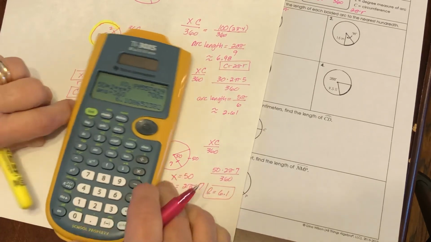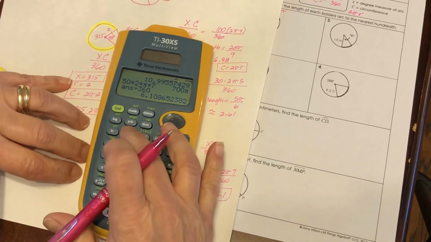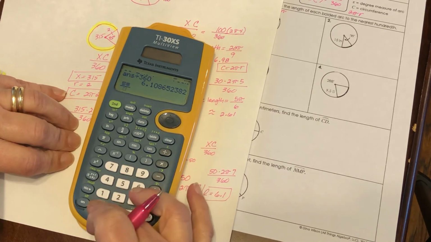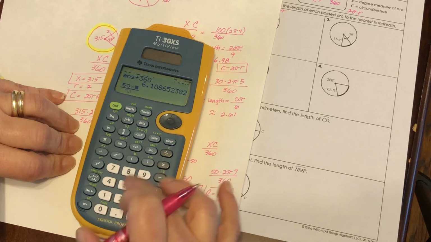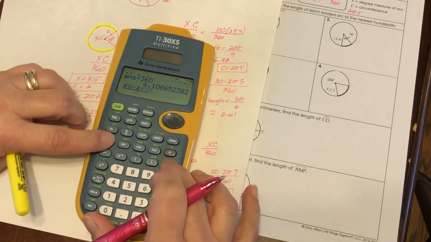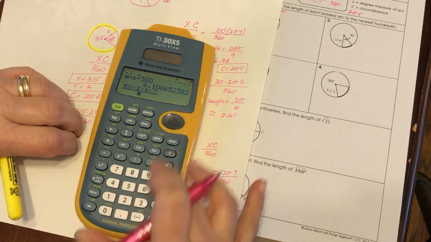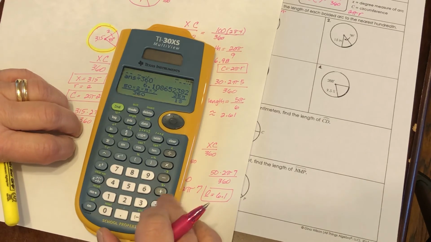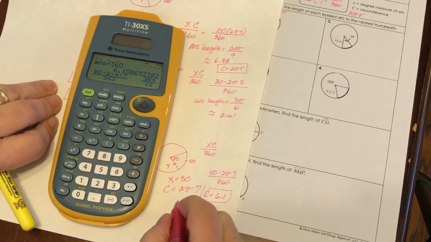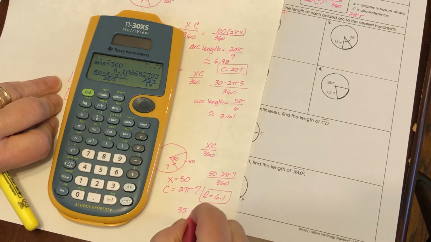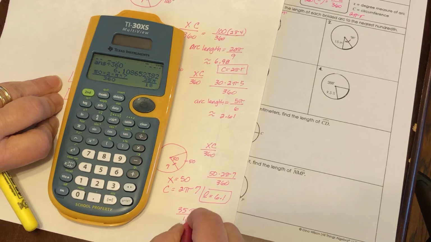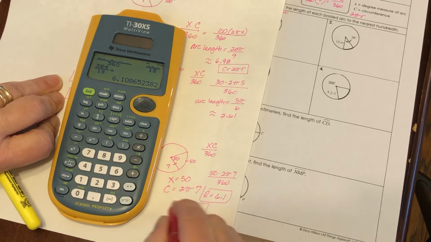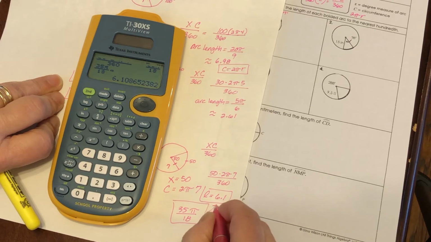So let me do it if you do have this kind of calculator. N over D button, let's just make sure we get the same thing. We got 50 in the numerator times 2 times pi times 7. That whole thing over 360. When I push enter, I get 35 pi divided by 18. When I push the double arrow button, I get 6.1. So we would get the exact same thing.